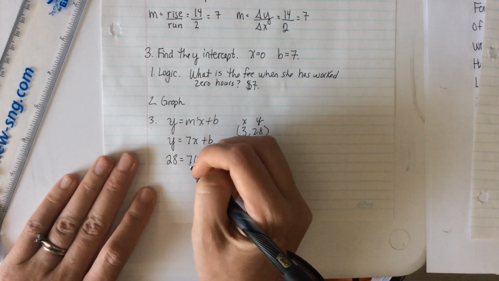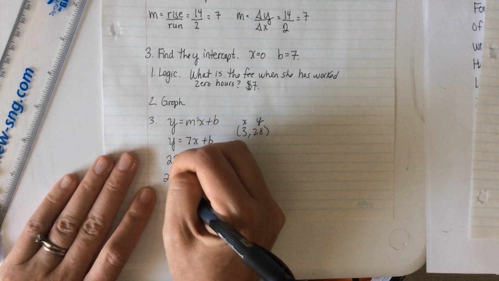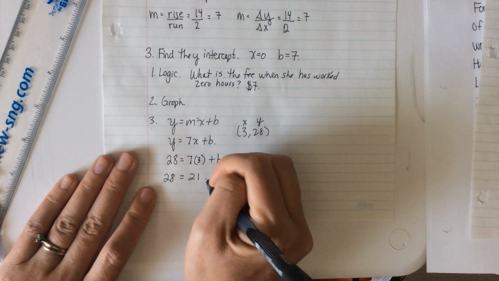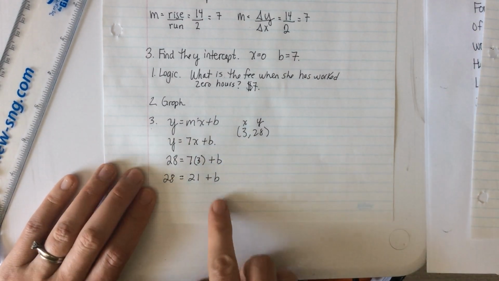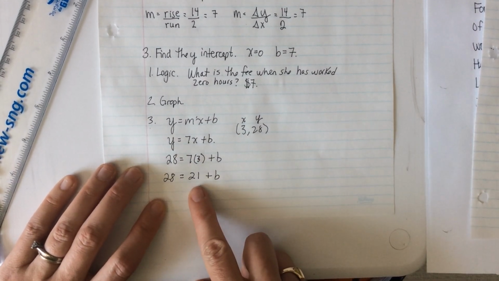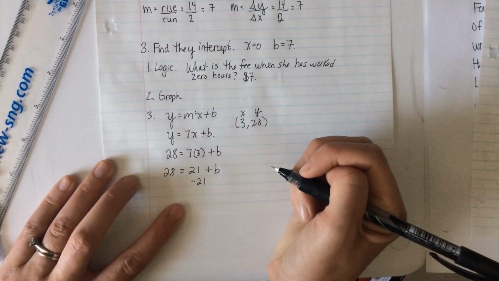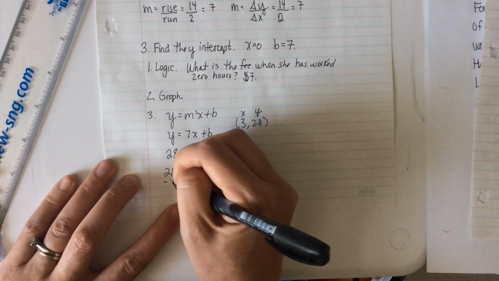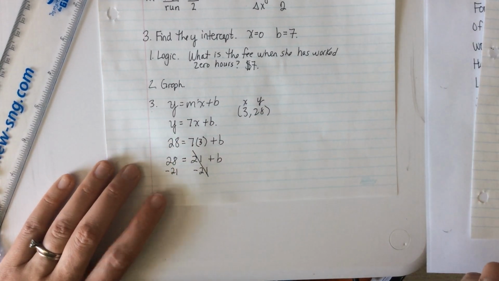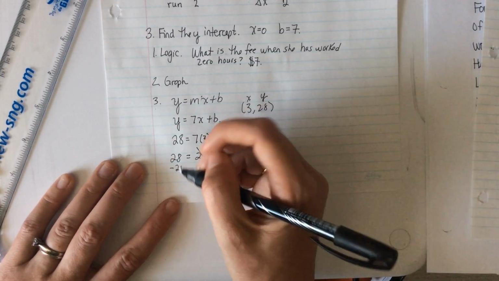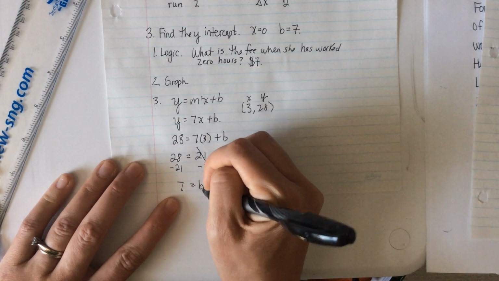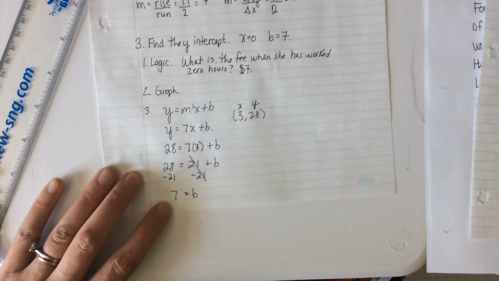Okay, so let's work out this 7 times 3. So 28 equals 21 plus b. So I've got a 21 added to b. So in order to get rid of that 21, I have to subtract 21. And I have to subtract 21 from my other side as well. 28 minus 21 is 7. So I'm left with b equals 7.